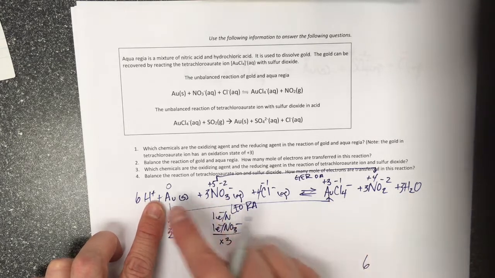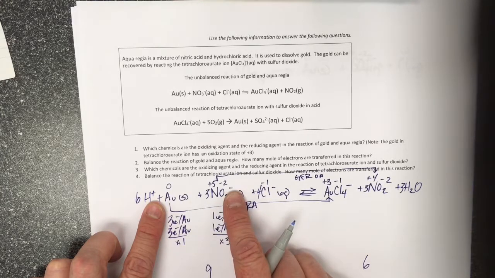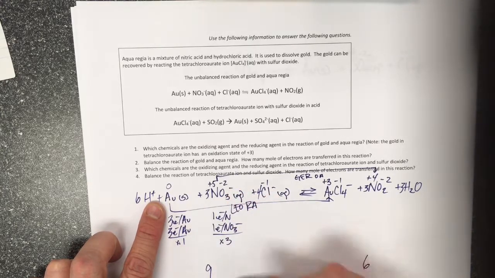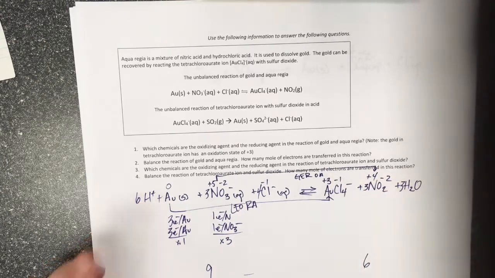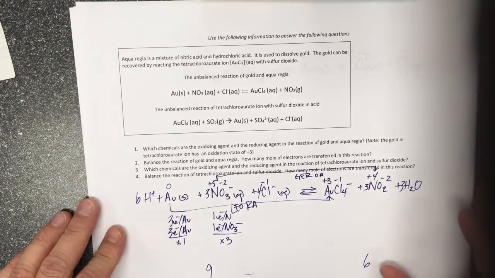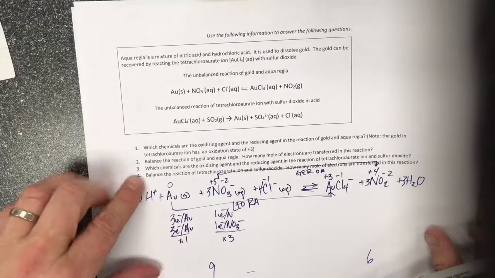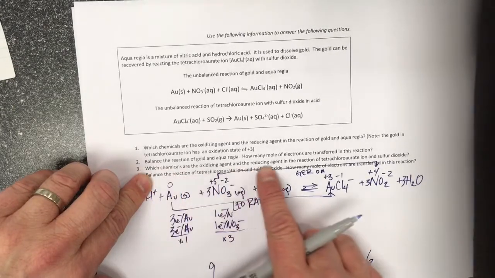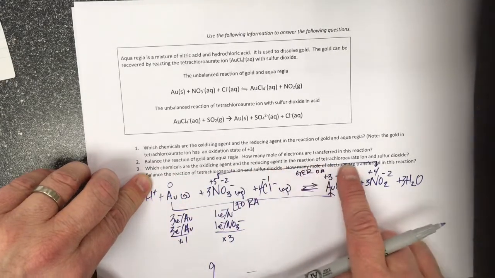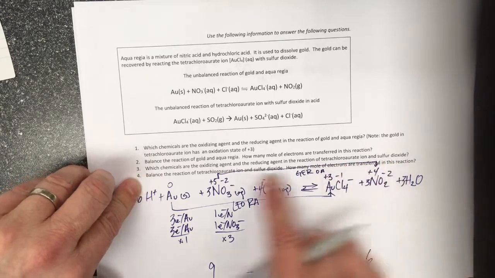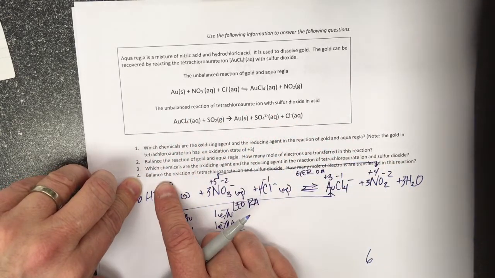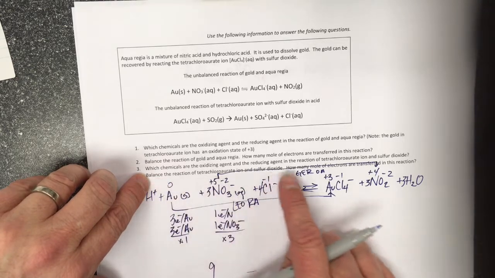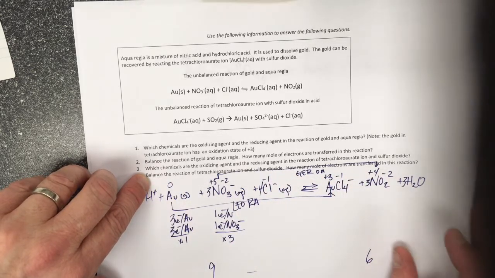This side has a 6 positive and 3 negatives and 4 more negatives. So this side has 7 negatives and 1 positive. It has a negative 1. This side has a negative 1. It is now balanced. The next question says, which chemicals are the oxidizing agent and reducing agent in the reaction of tetrachloroaurate ion and sulfur dioxide? So it's asking the same thing about this reaction. And then it says, balance the reaction, how many moles of electrons are transferred in this reaction?